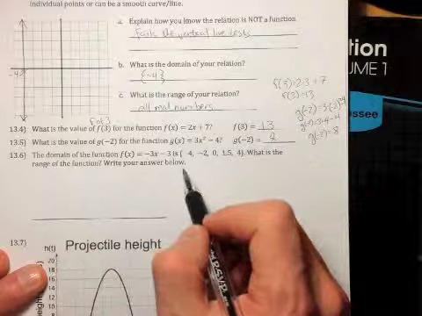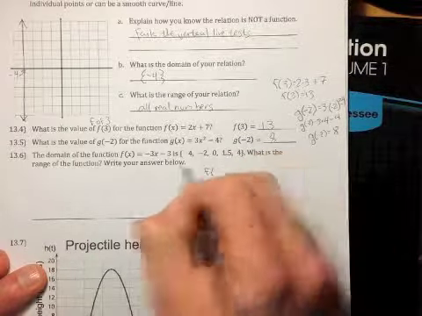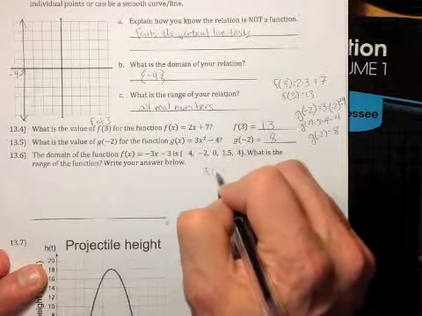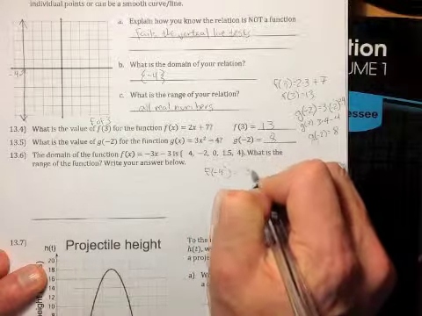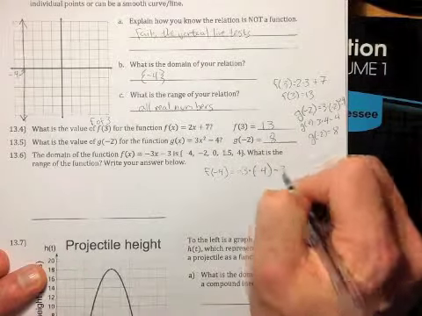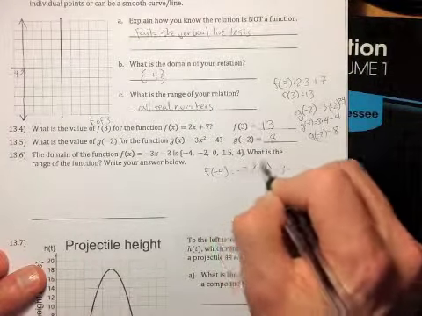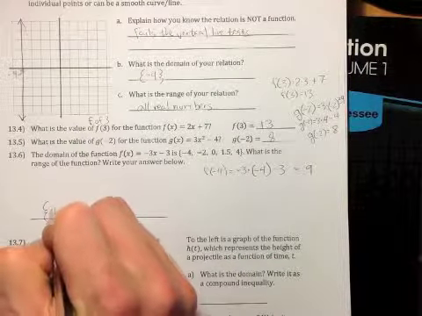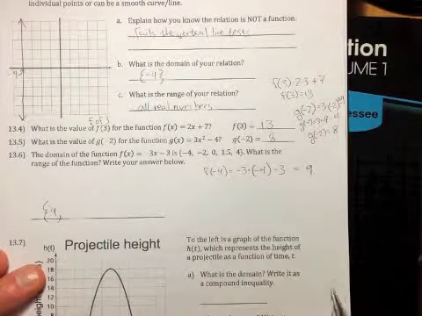Write your answer below. All this means is, one by one, take the values of the domain and stick them in for x. So f of -4 is -3 times, in parentheses, -4 minus 3. And this winds up being +12 minus 3 is 9. Okay? And then you do that for -2 and for all of the rest of these numbers.